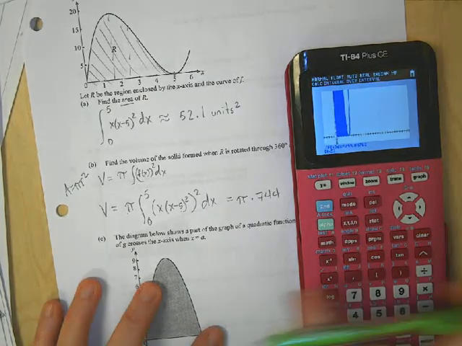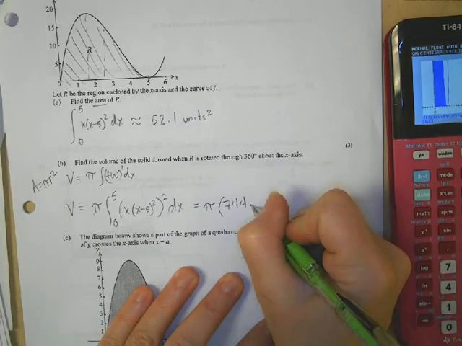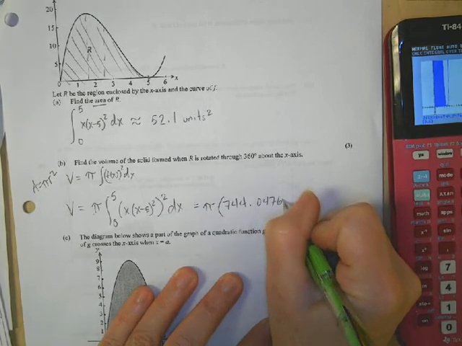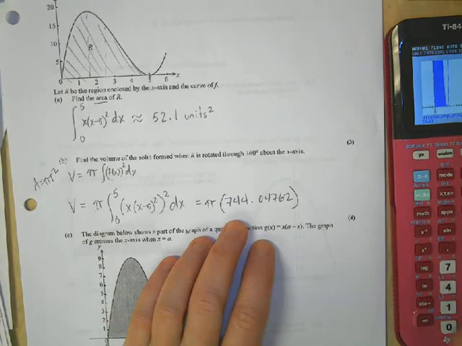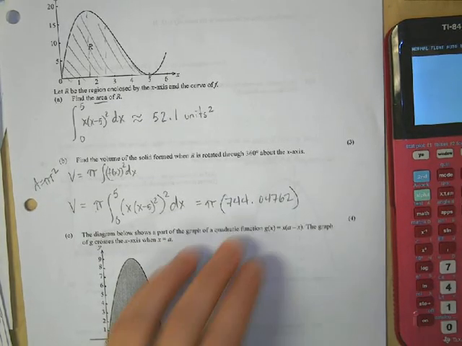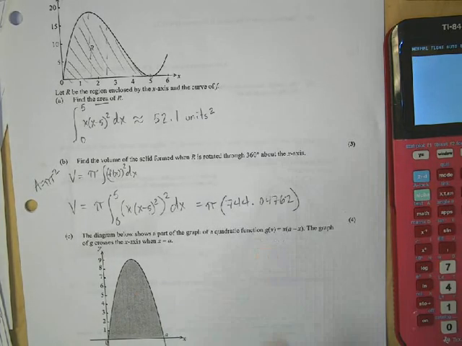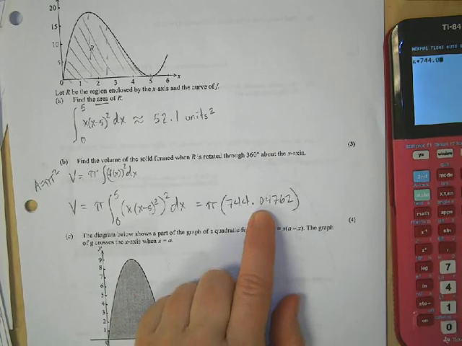I'm going to have to multiply that by pi. I'm actually going to write down 744.04762. I'm going to write down all of it, and then I'm going to multiply that by pi. I don't know how to get it from here to the other screen. I'm sure some of you have probably figured out how to do this another way, but I'm just going to type it in again. So I'm going to have pi times 744.04762.